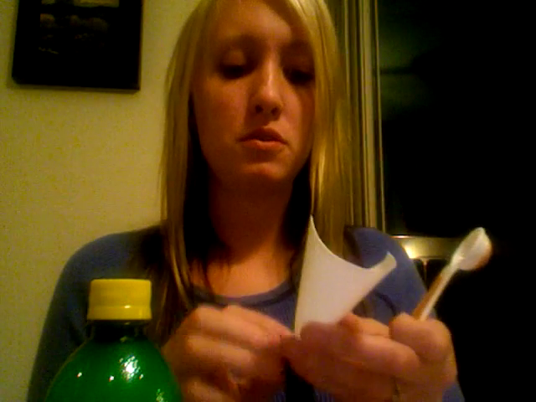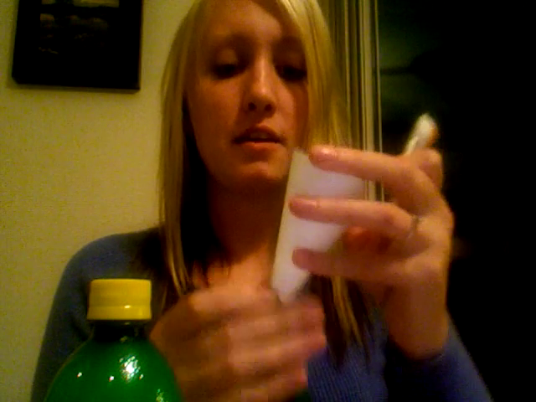So with your container, it will be empty of course, unlike mine. You're going to take 1 teaspoon of baking soda and you're going to put the balloon underneath your funnel and then pour the baking soda into your balloon until it comes to the bottom.